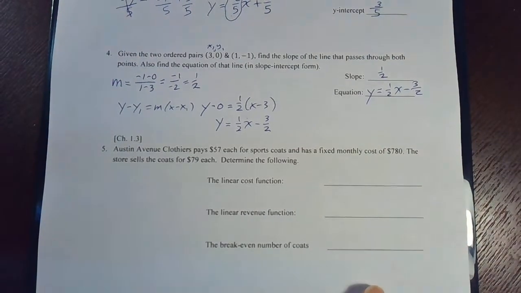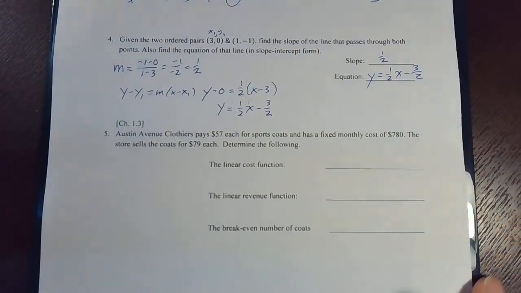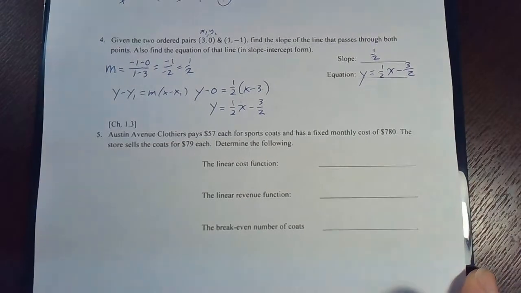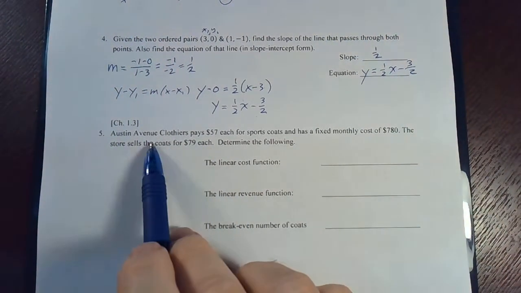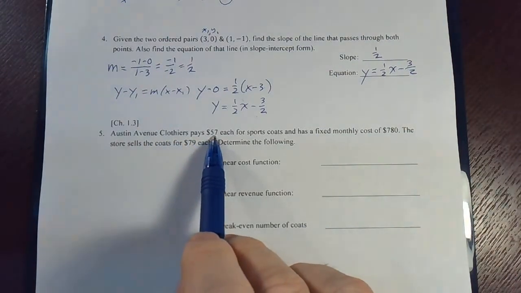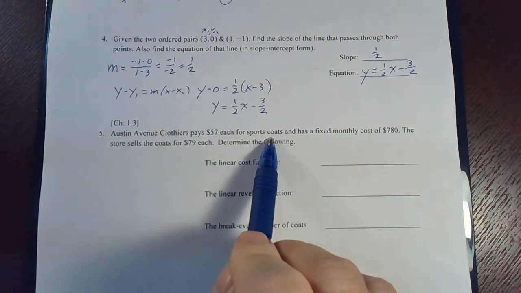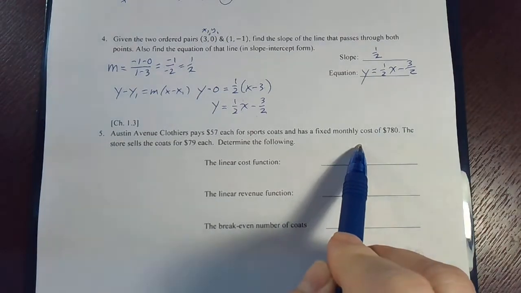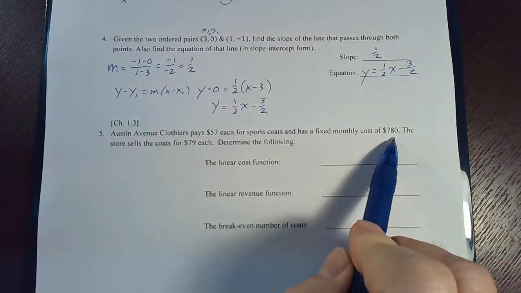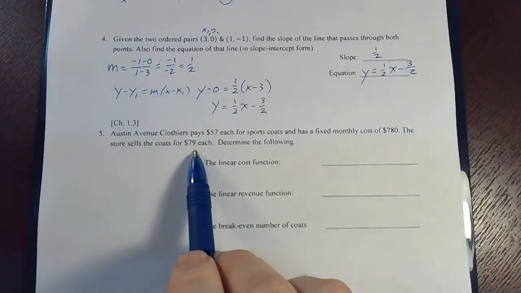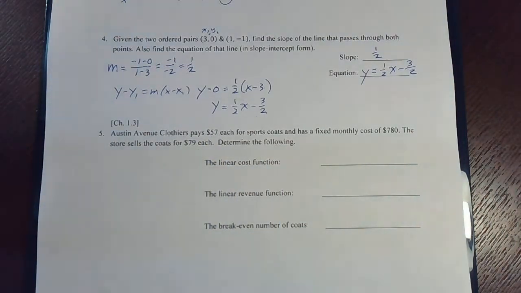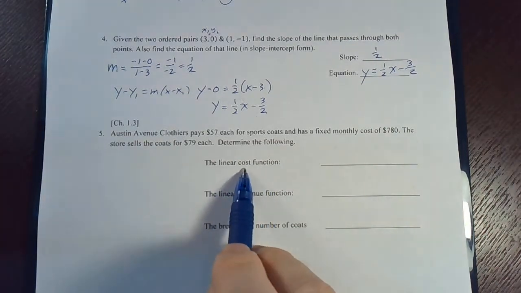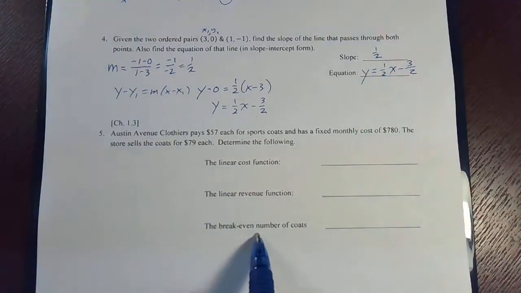All right, the next one, we're moving into the functions that we learned for the applied problems, usually the word problems. This says Austin Avenue Clothiers pays $57 for sports coats and has a fixed monthly cost of $780. The store sells the coats for $79 each, so they make some profit. Determine each of the following: the cost function, the revenue function, and the break-even number of coats.